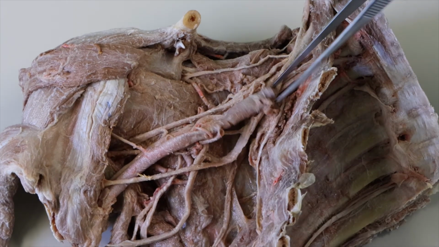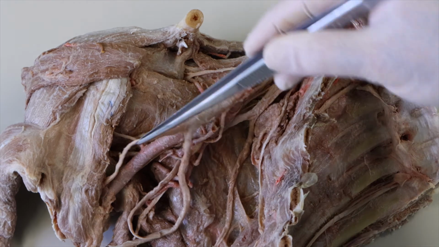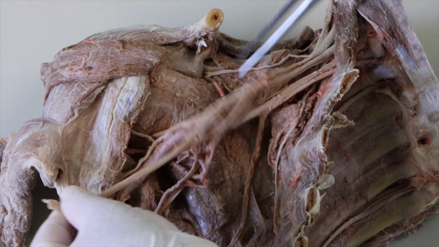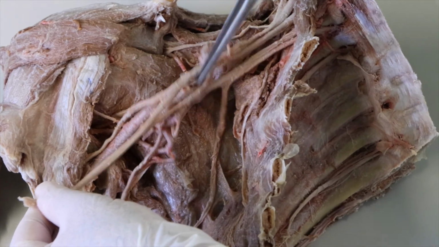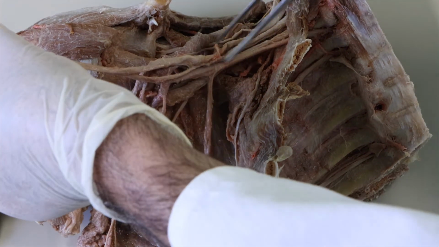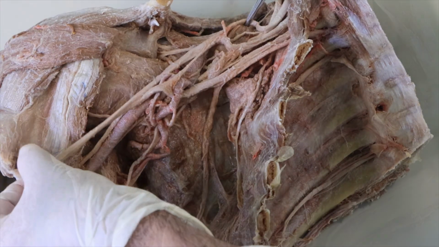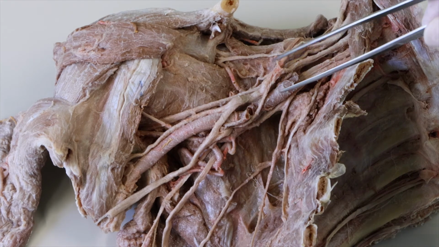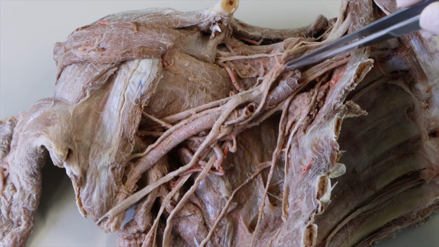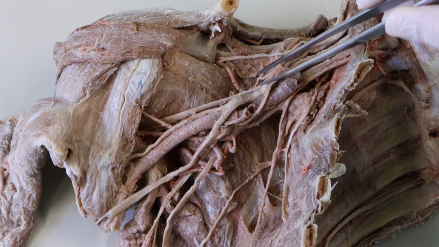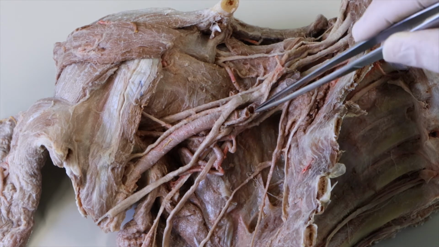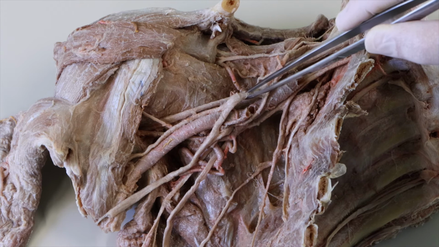The position of the cords that I am talking about is formed according to the position of this artery, which is called the axillary artery. I arrange the correct position. So here is the pathway of the axillary artery. Lateral to the axillary artery is the lateral cord.